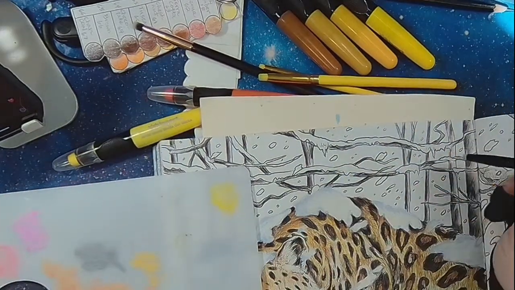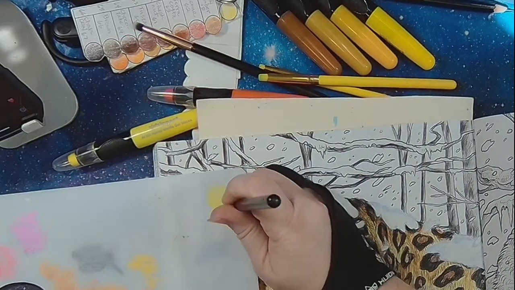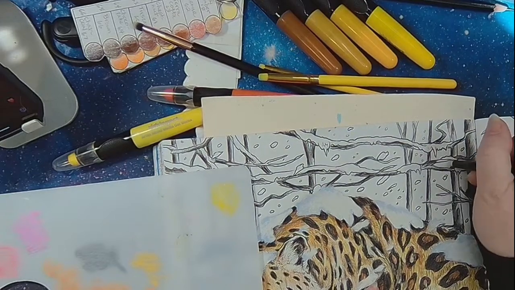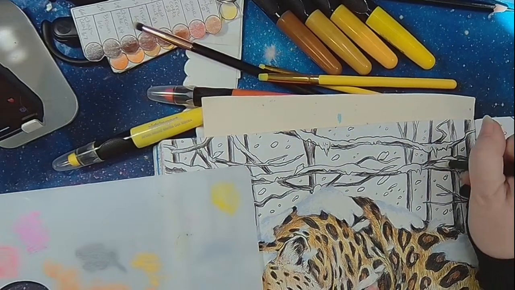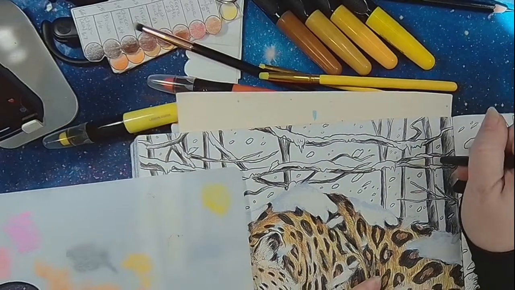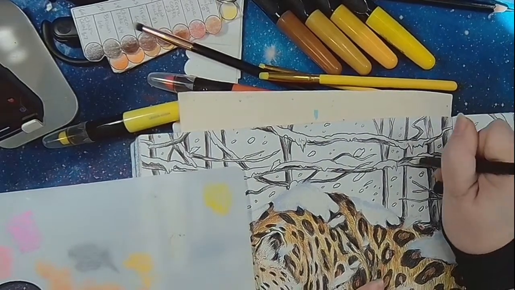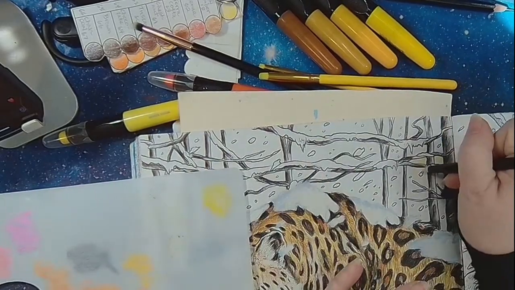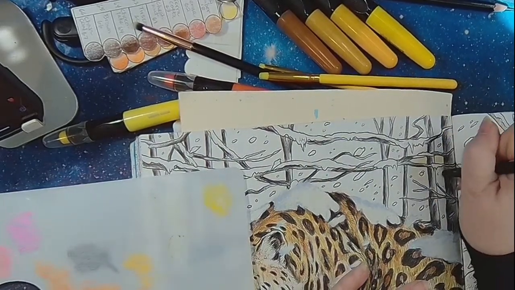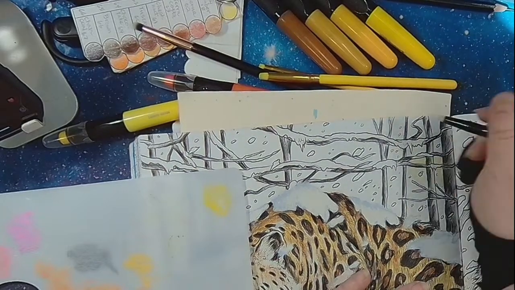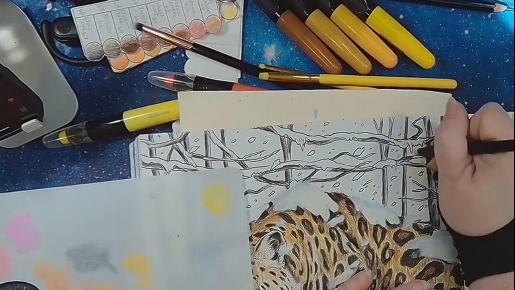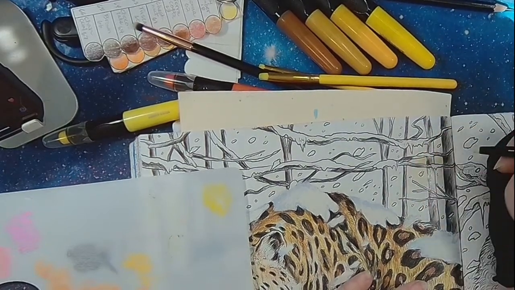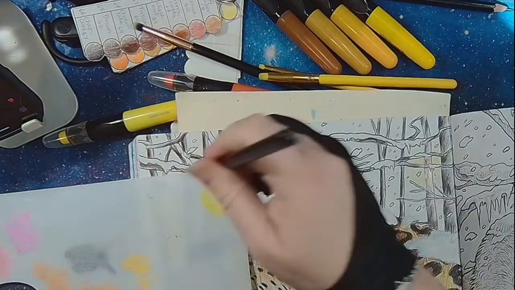All right, I'm going to start with the lightest one I have. And going to kind of dab a little bit of this back here. Yeah, that's fine.